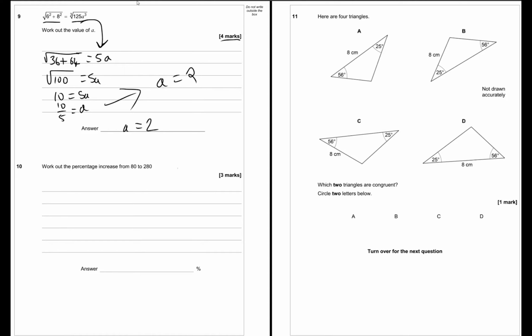Okay, so let's see how we got from this step to this step, because that's the tricky bit here. So let's write it out. So we've got a cube root of 125 times a cubed. So how can we split this up to make this easier? So we can distribute the cube root over the 125a to the 3. So what we can do here is we can write it like this.